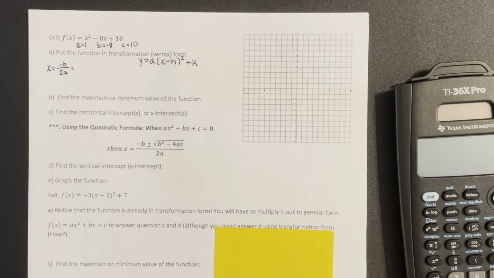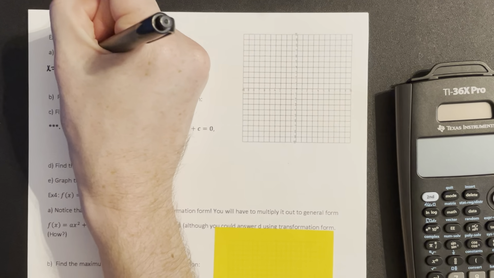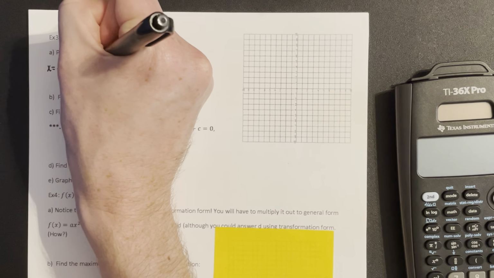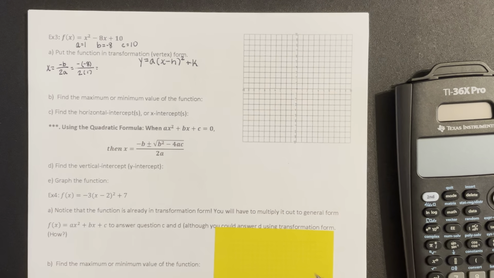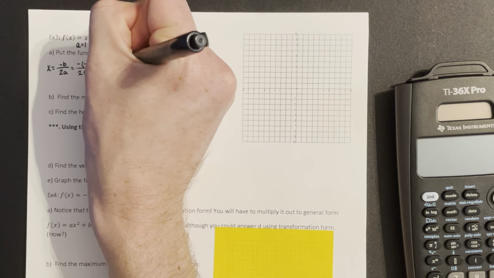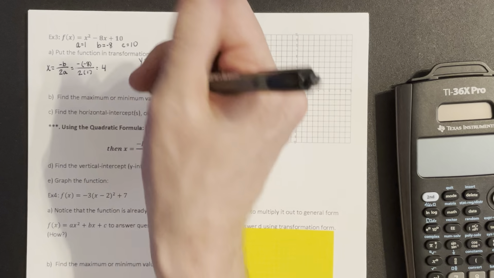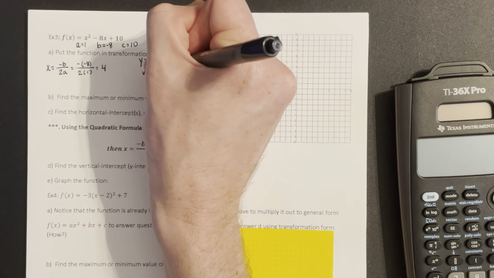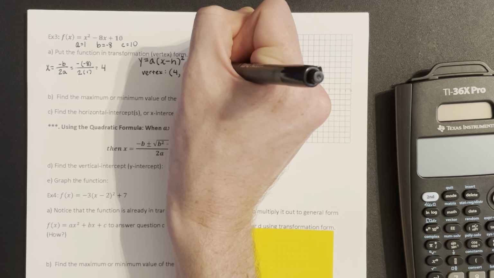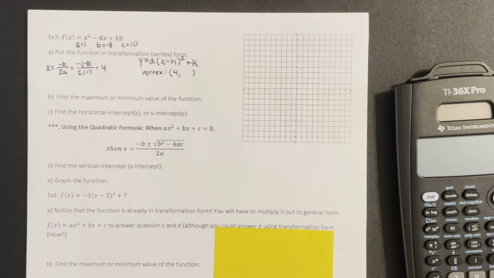So negative b over 2a would be negative 8 over 2 times 1. Negative makes that positive 8. So positive 8 divided by 2 is 4. Our vertex starts out as 4 something. We just got to figure out what is the y value.